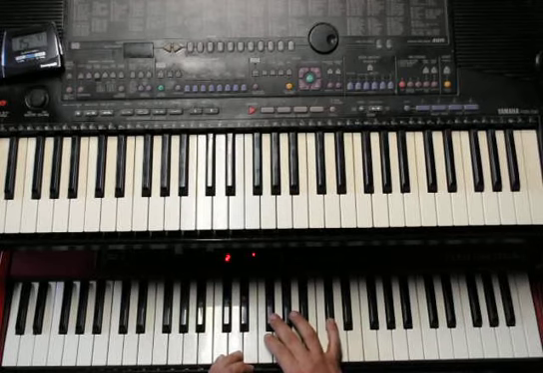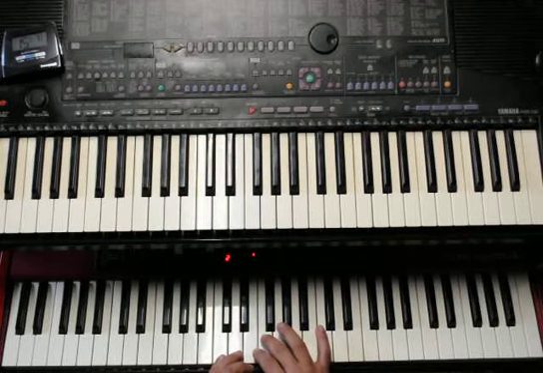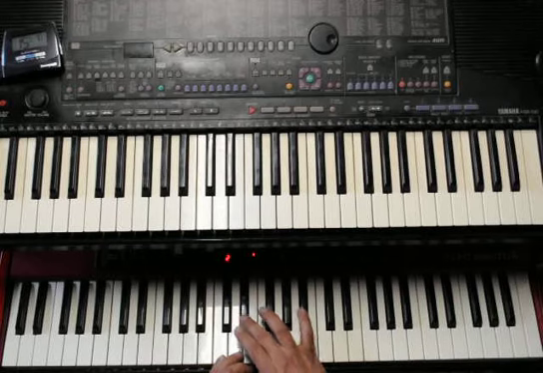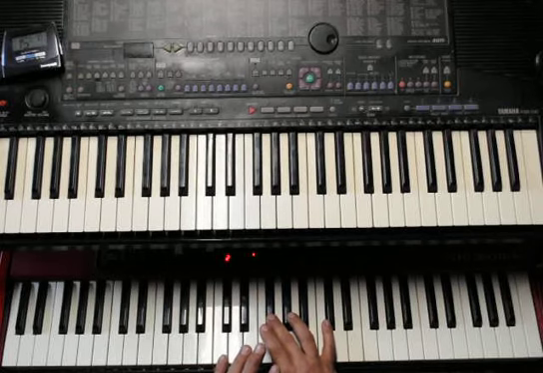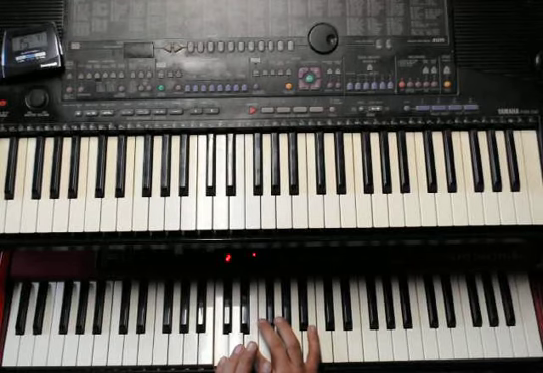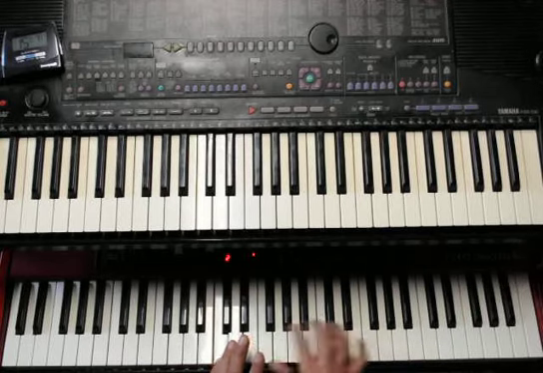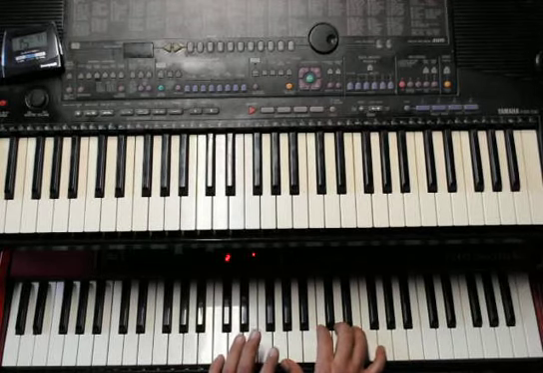You have a slide from F sharp to F, and then a slide from E flat to E. That's where you want to hit your C root, bass root note at the same time. Or you can start it at the top of the E.